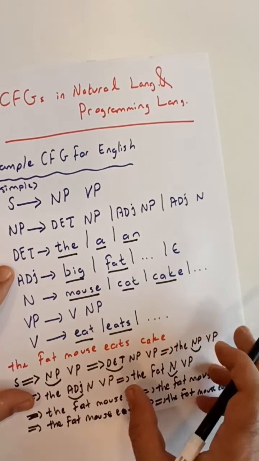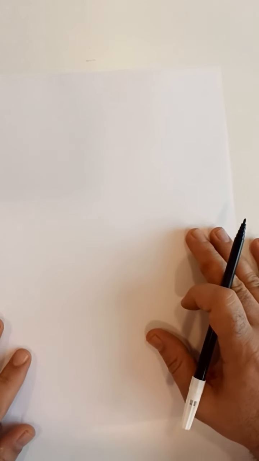Okay, so this was our first example to discuss the relationship between context-free grammars and languages. In this example, we considered the relationship with the natural languages. Next, let's try to consider the same relationship between context-free grammars and programming languages.